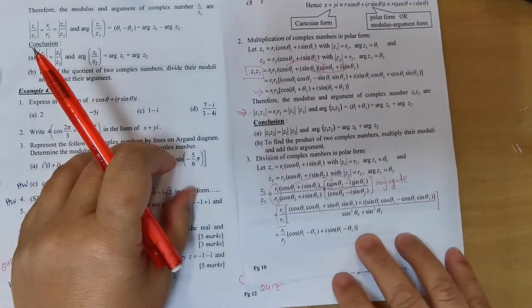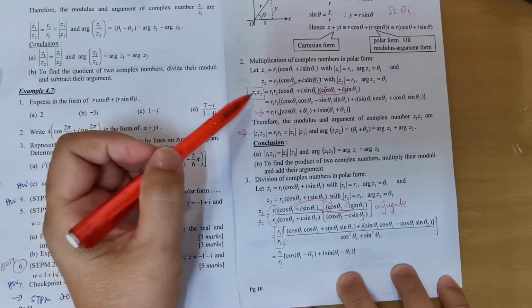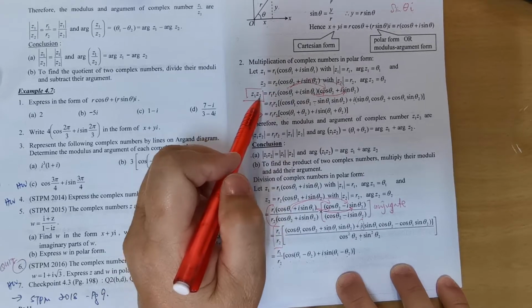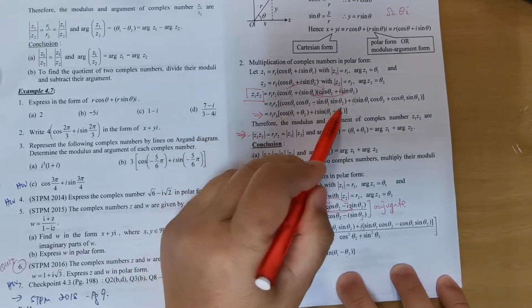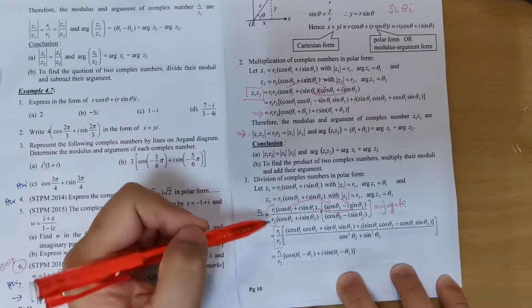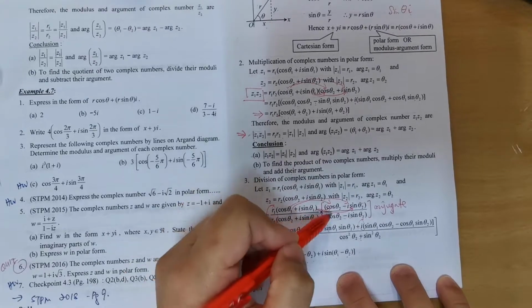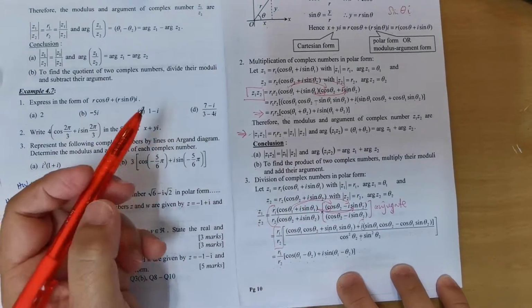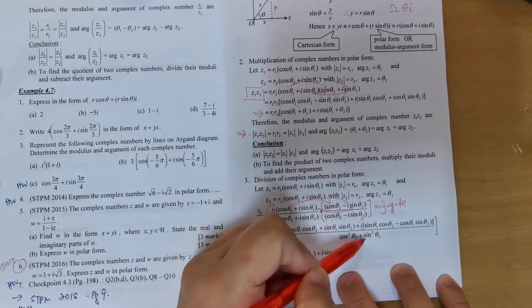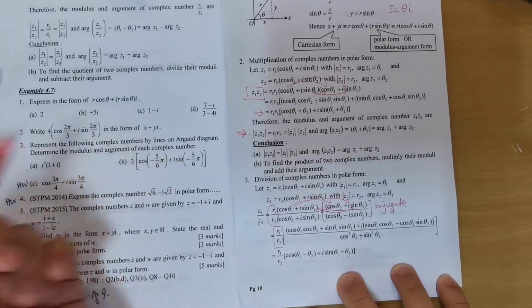Alright, so I hope you are clear how to multiply two complex numbers in polar form. For multiplication, we just expand and we get it with the trigonometry identity. Whereas for division, we need to add one more step, which is to multiply with the conjugate over conjugate. Then only we expand. So this one, cos square plus sine square is what? Cos square plus sine square is 1. That's why it disappeared.